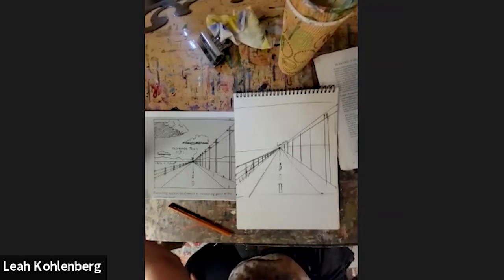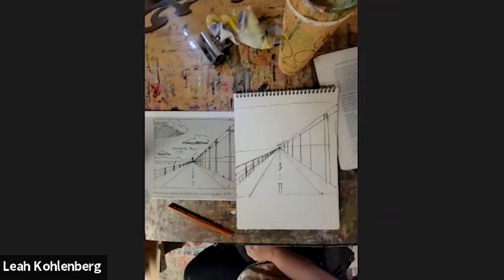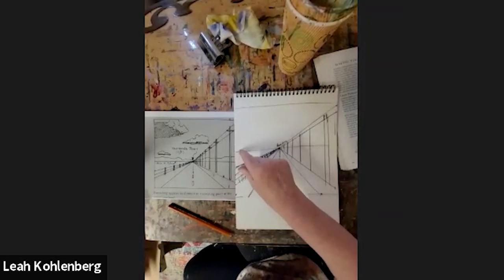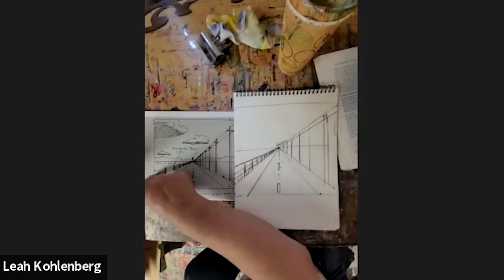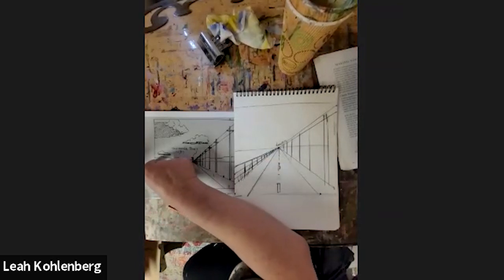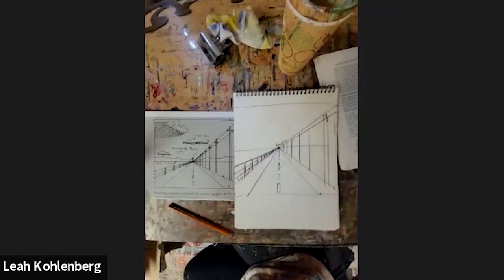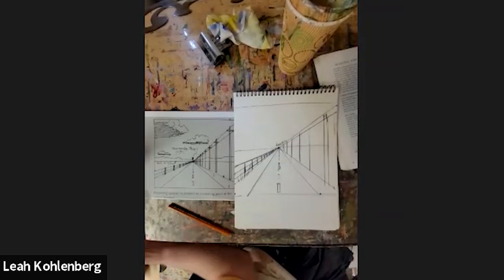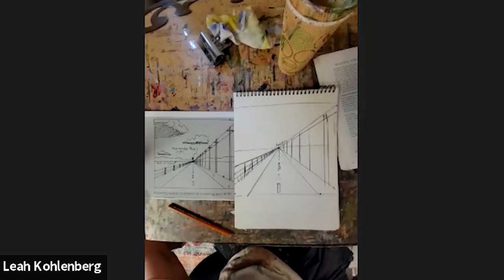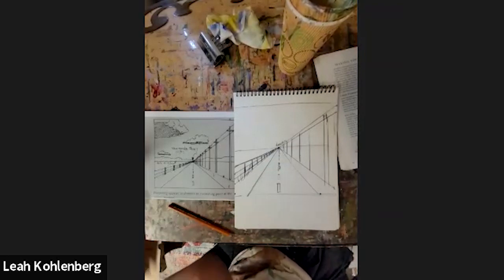So it has to be about halfway between here and the horizon line. It's an easy fix though.